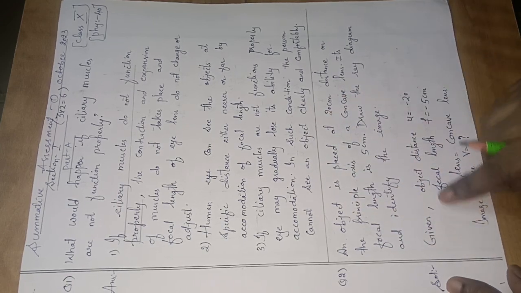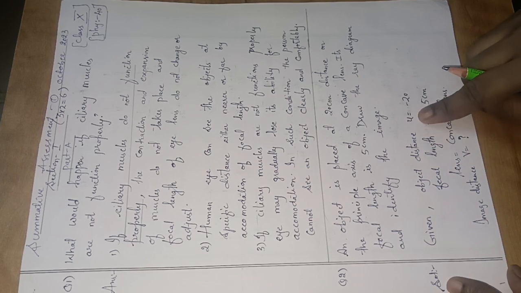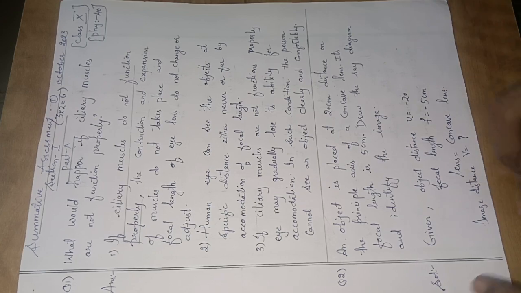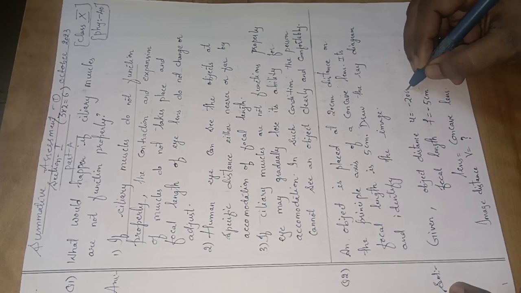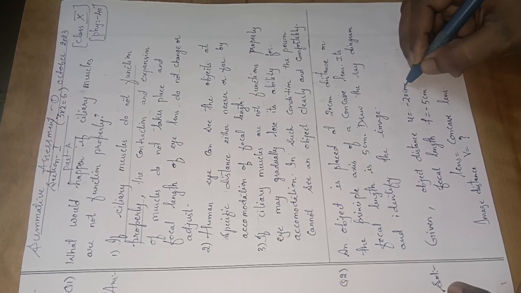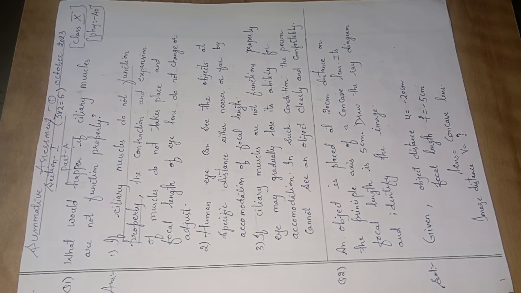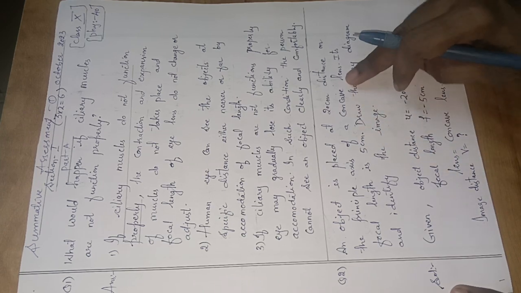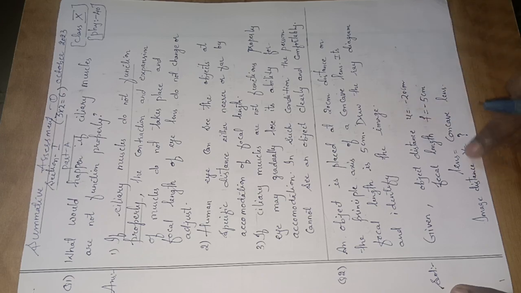Object distance u is equal to minus 20 centimeter. And focal length f is equal to minus 5 centimeter, as it is a concave lens. Because of that, focal length is minus 5 centimeter. Image distance v is equal to how much, that you have to find out.